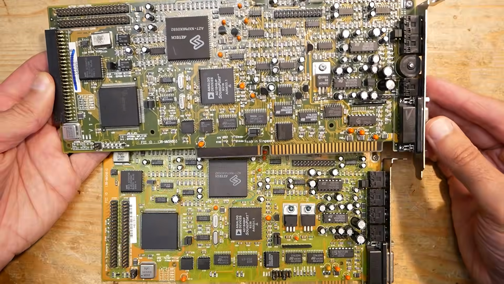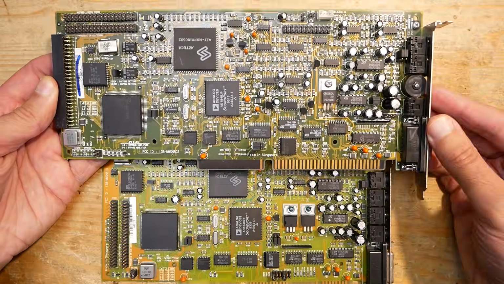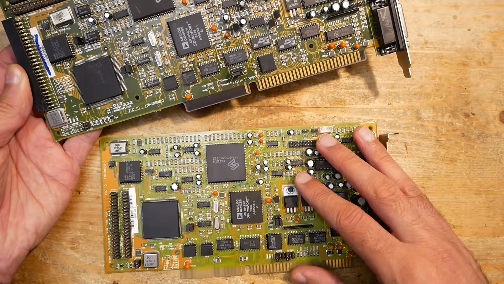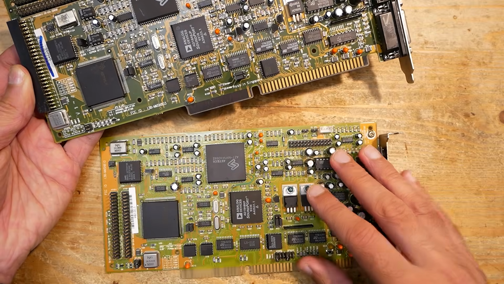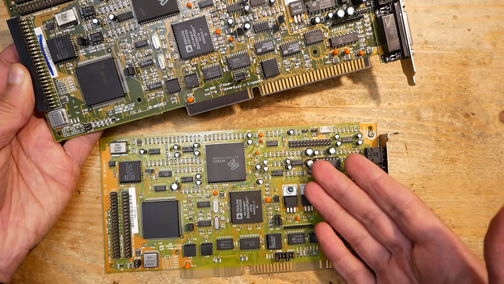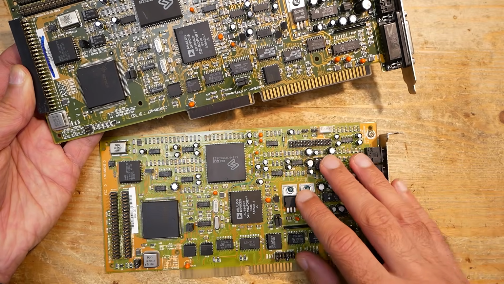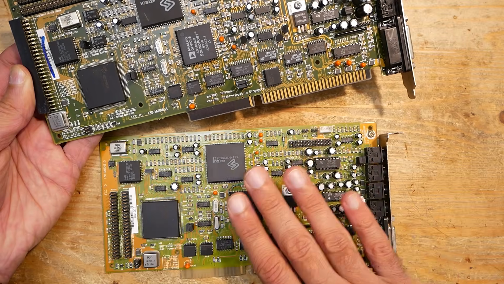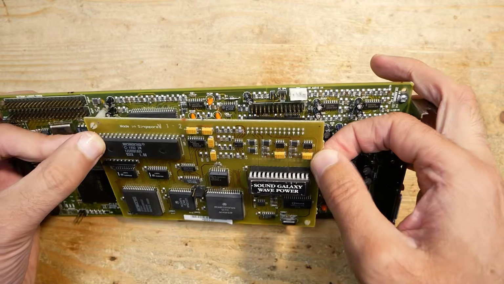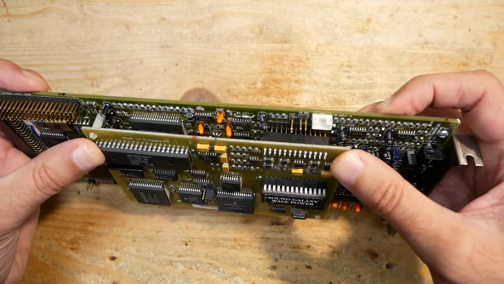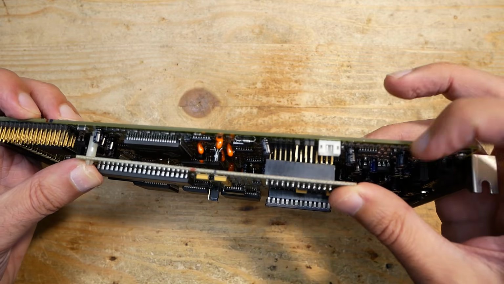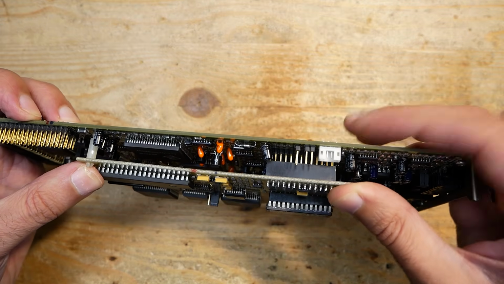However, as I mentioned in my last video, I tried SoftMPU, a tool which emulates MPU 401 in software. I tried it on the Basic 16 with the Sound Galaxy Wave Power and didn't get any MIDI sound out of it. However, I saw reports that it should work on the NX Pro 16, so let's see if it is true. SoftMPU needs an expanded memory manager like EMM386 or QMM to work.